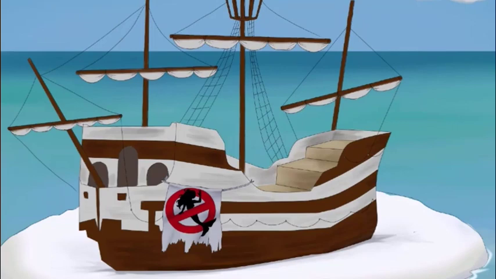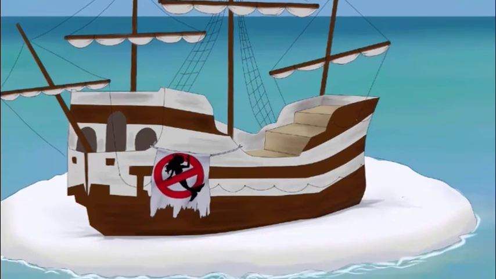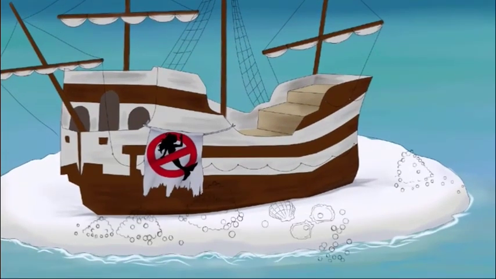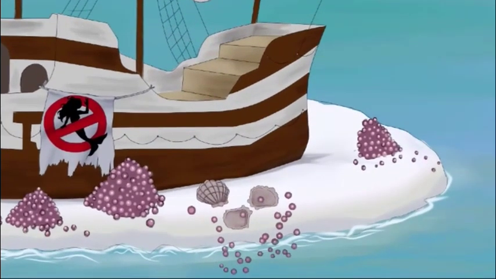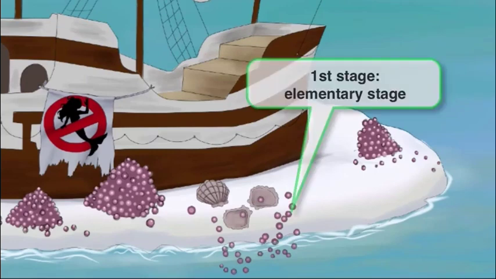Okay, let's move on to the life cycle. And this will be demonstrated by these pearls and clams. Essentially, there are two forms of the bacteria in its life cycle: elementary bodies and reticulate bodies. The beginning of the cycle is simple. We have the bacteria, which is the pearl, sitting outside of the cell, or the clam. What form is the pearl in now? Well, this is the first stage of the life cycle, so it's the elementary stage.